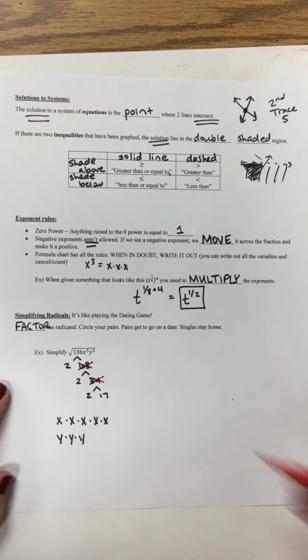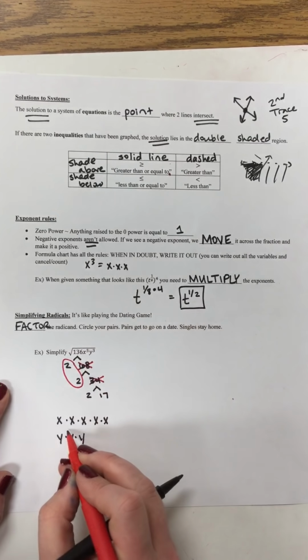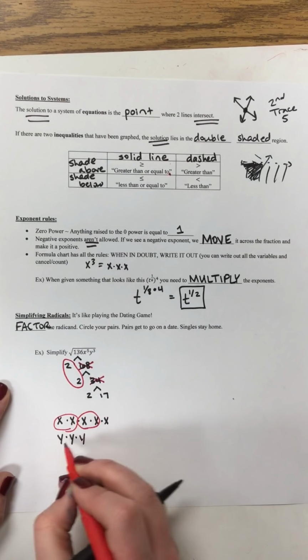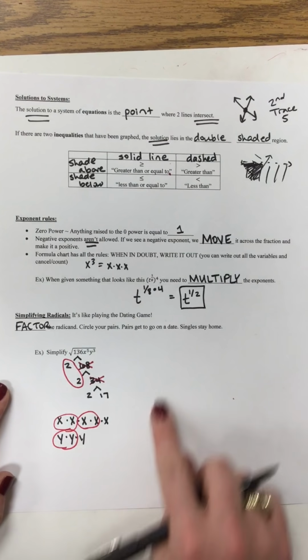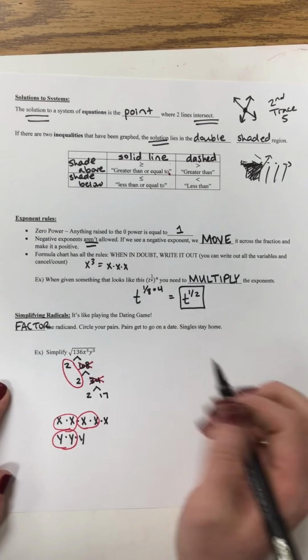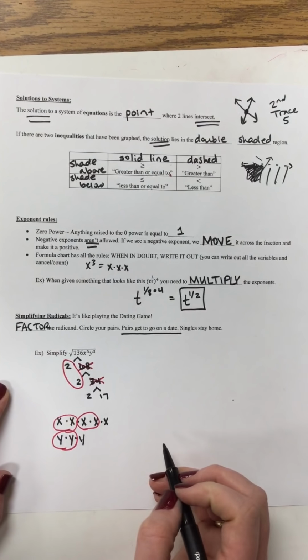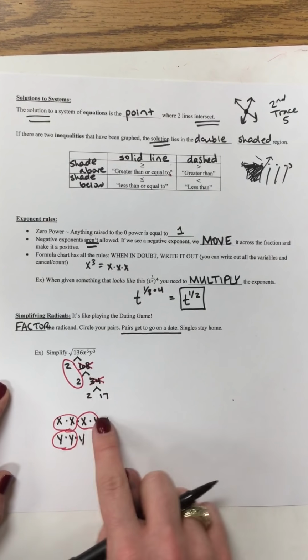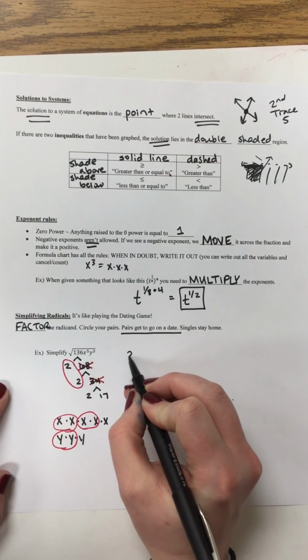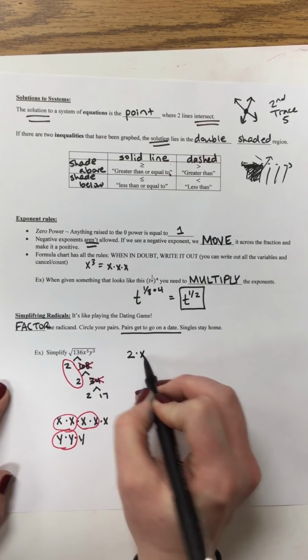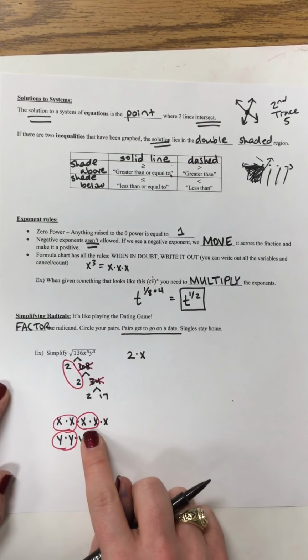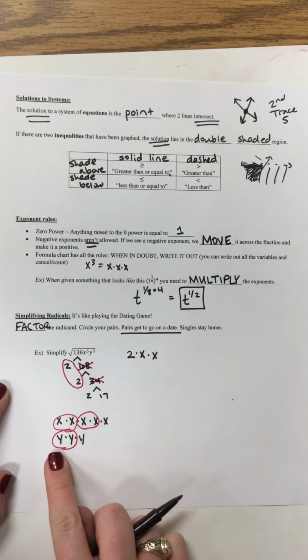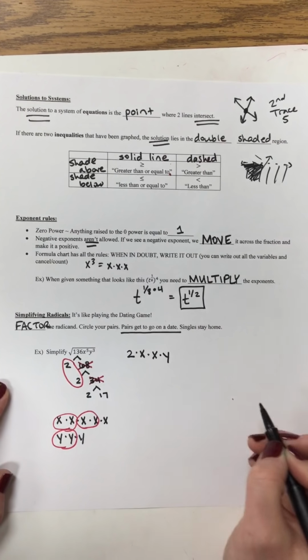Okay, circle your pairs. So I have a pair of 2's. I've got a few pairs of x's, and I've got a pair of y's. Okay, here's kind of the cutesy thing I didn't go over through in my class as much. Pairs get to go on a date. It's a dating game. So anytime they have a pair, they get to go out. So I'm going to have a pair of 2's. I'm going to have a pair of x's. So I have an x on the outside. I have another pair of x's, so I have another x. And I have a pair of y's, so I have a y.